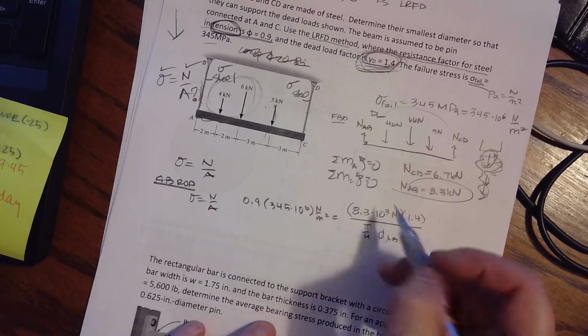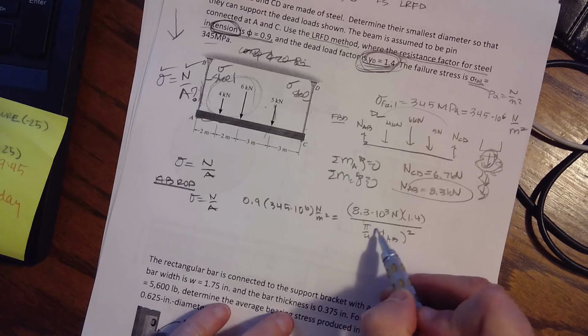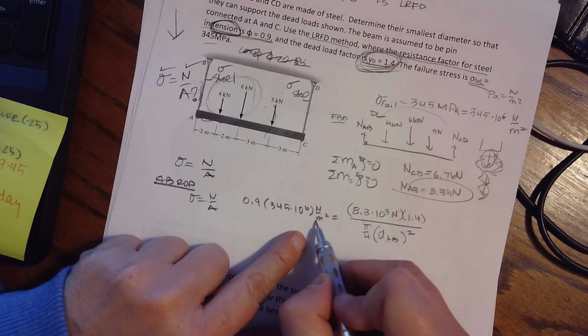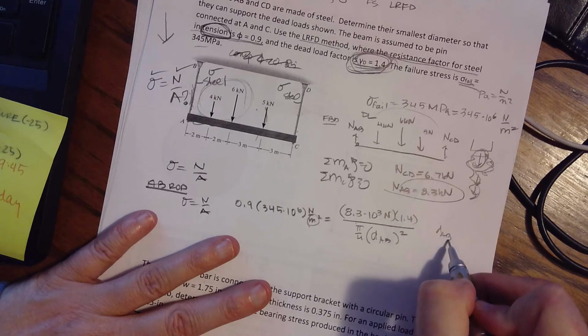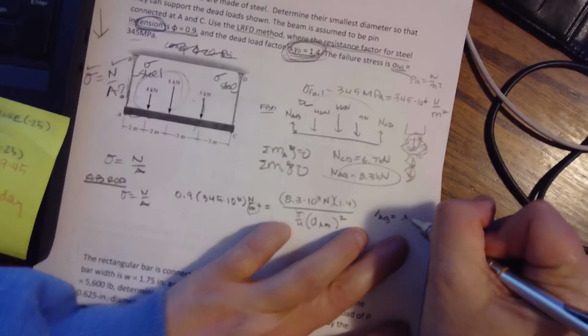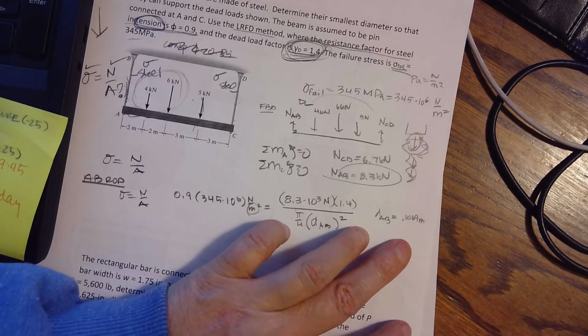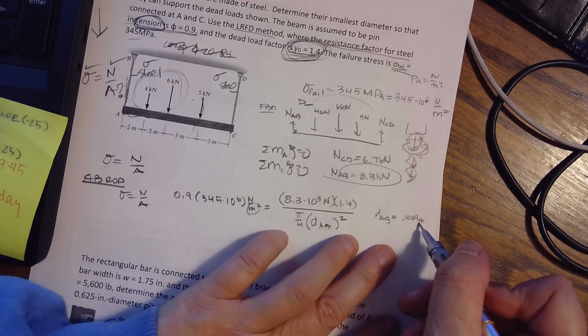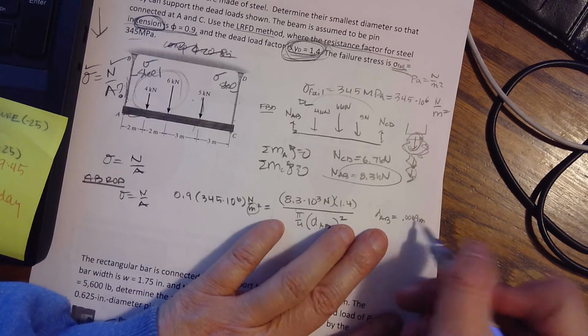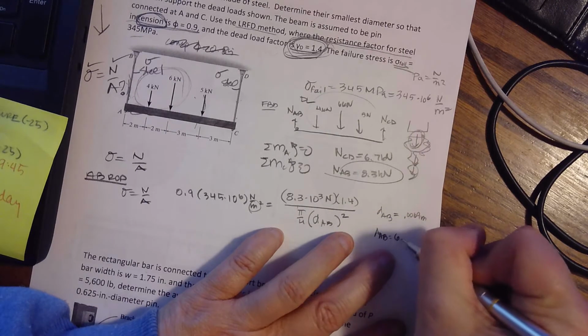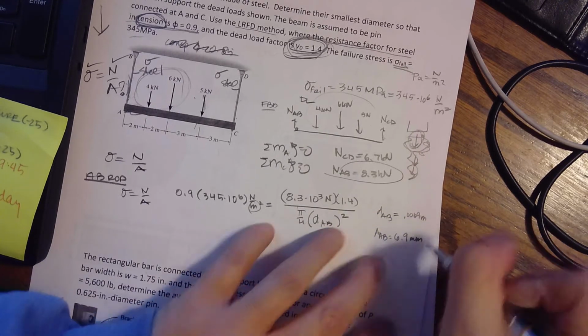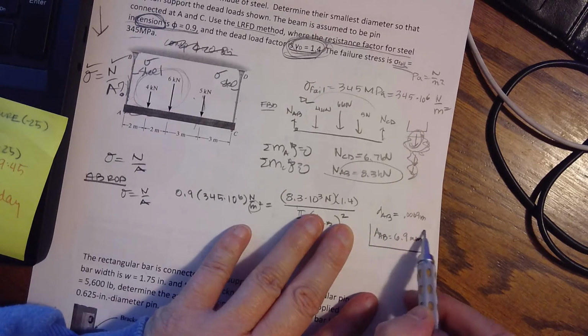When I get this diameter, it's going to be in units of meters. So I get the diameter of AB, and that equals 0.0069 meters. Well, that's weird, I wouldn't go into Lowe's and ask for a diameter of 0.0069 meters. So the diameter of AB equals 6.9 millimeters. That seems more reasonable.